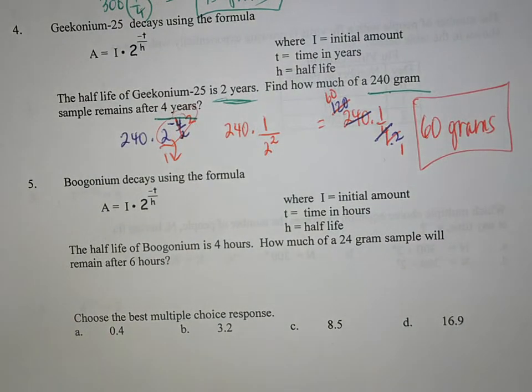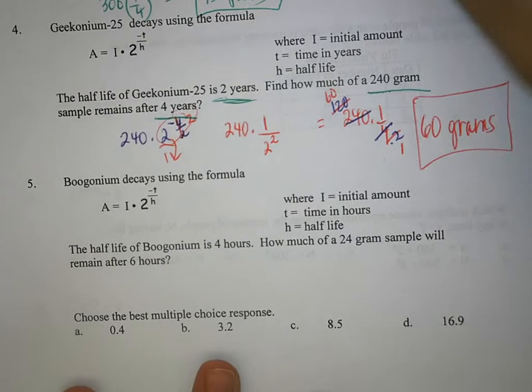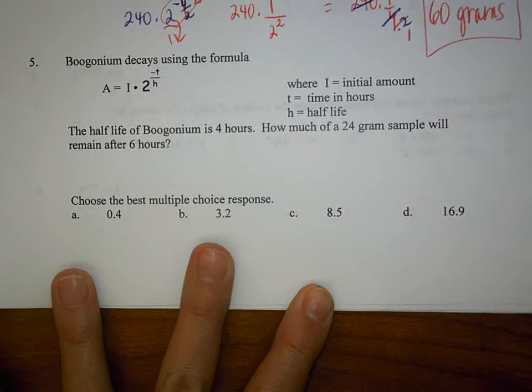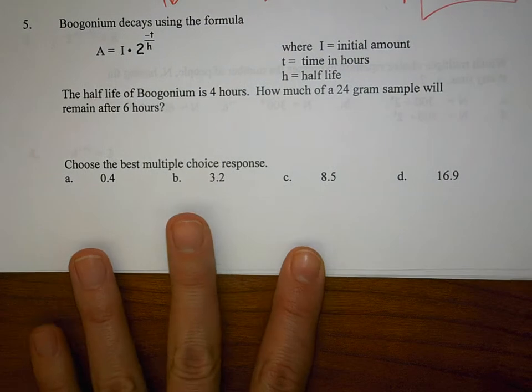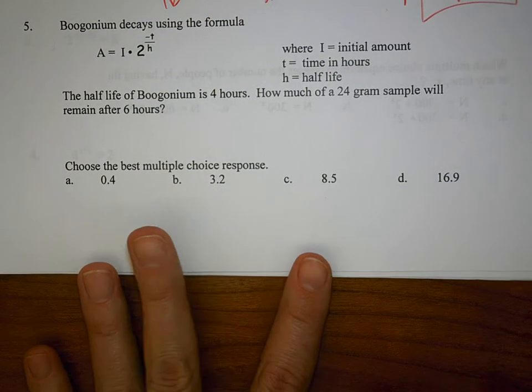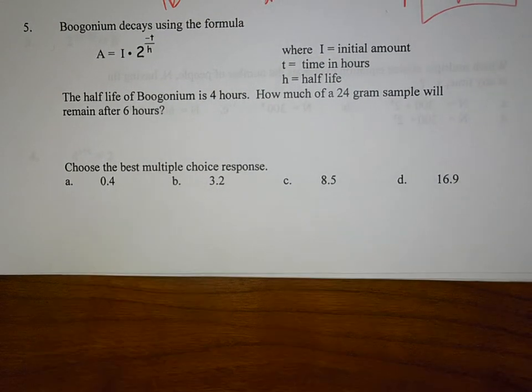All right, so example 5. They're pretend. I know, but they're just weird. Like, oh my gosh.